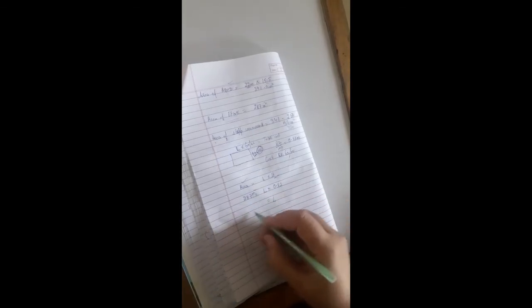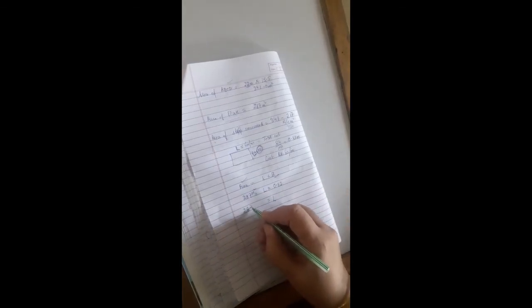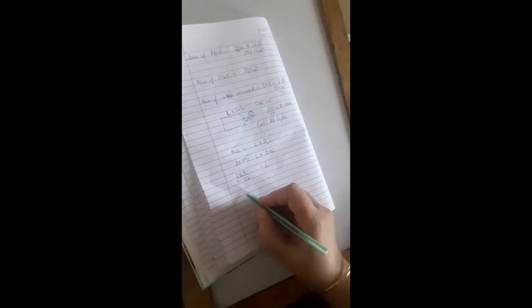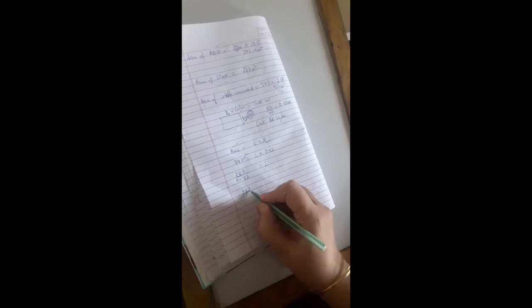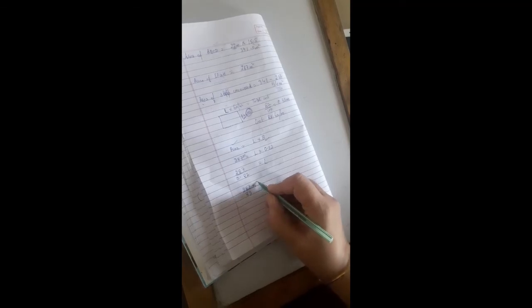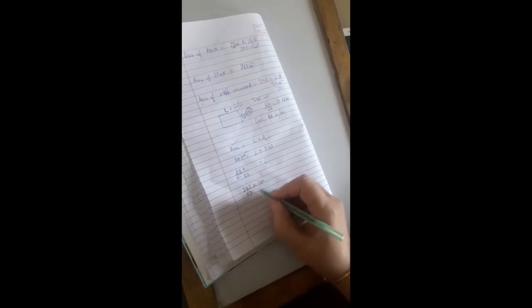So in order to find the length, you will do 287 divided by 0.82. This decimal I can remove by putting 100 in the numerator.